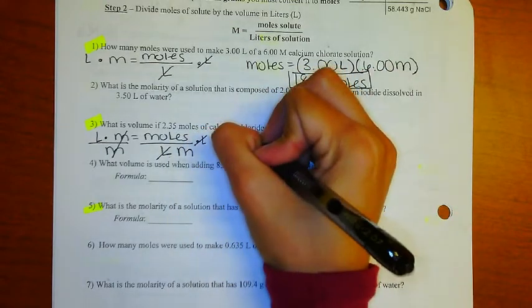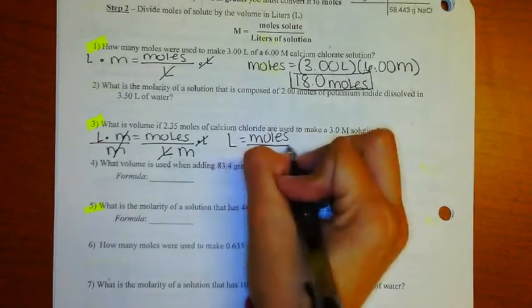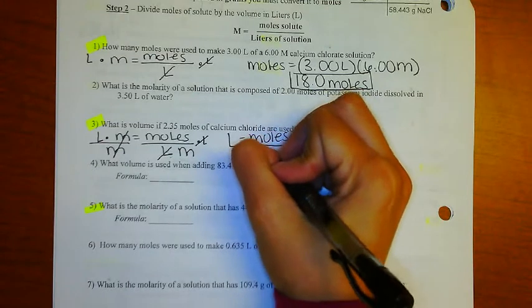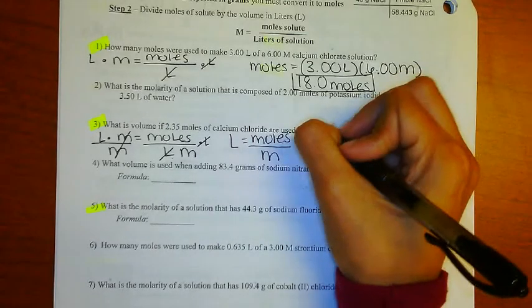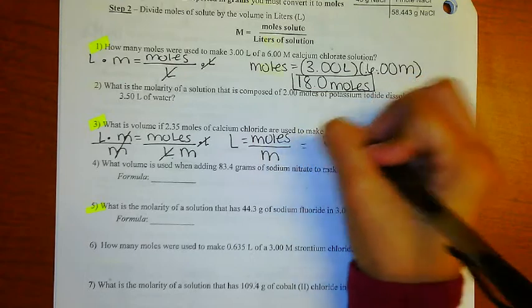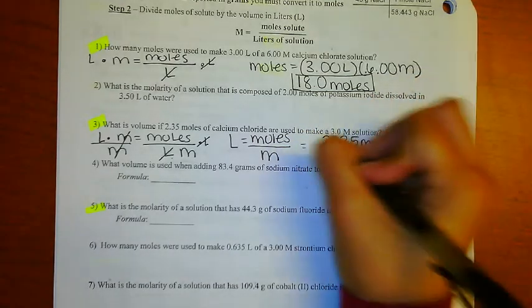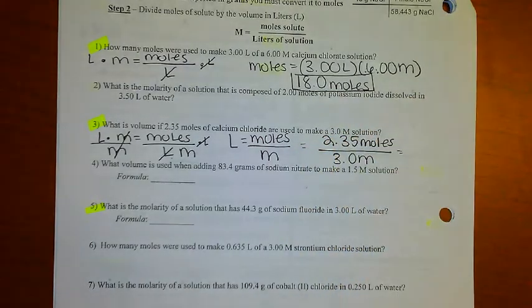So liters is equal to moles divided by molarity. Now we can plug in our numbers. Liters is equal to my moles, which is 2.35 moles, divided by my molarity, which is 3.